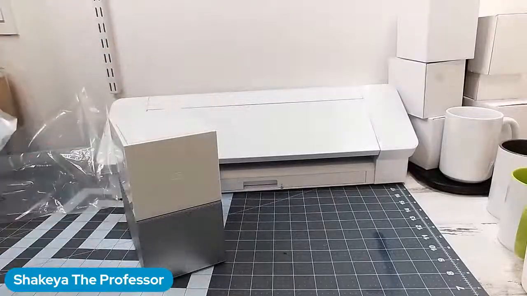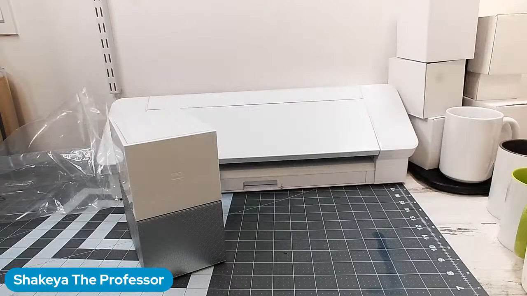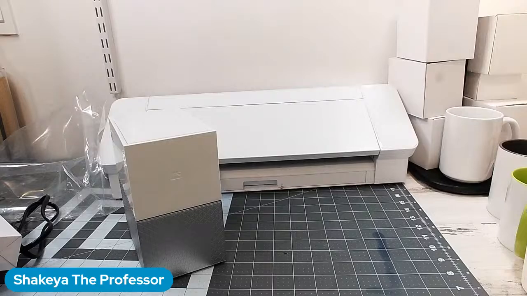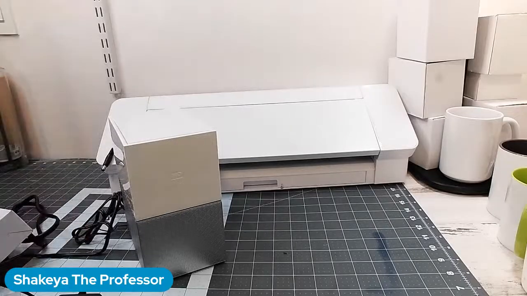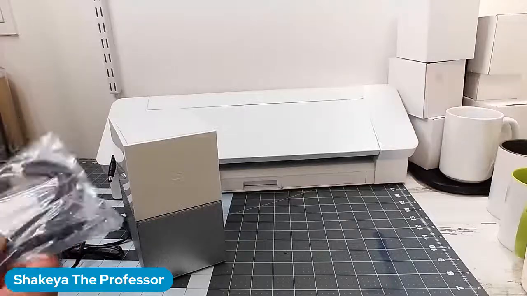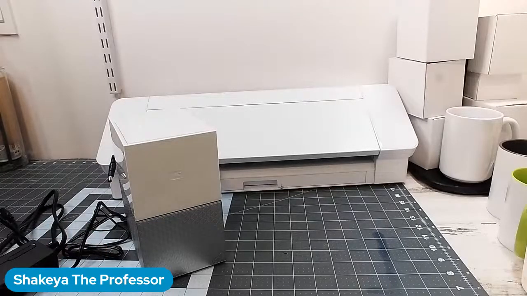This one is heavy, much heavier than my other one. Oh, I forgot. I'm going to have to go to Shakia. My router isn't in here, so I'm going to have to go and set this up to the router. So that's really all the unboxing for this one. So you have your power cord, and then you have your cable, which, where did my blade go?